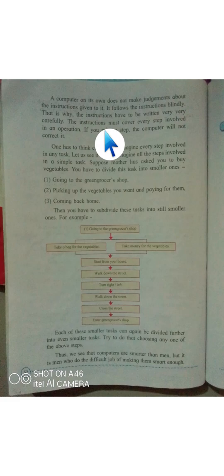If we are mistaken, that is our mistake. Computer is not going to judge your instructions, so we should be careful while instructing the computer, while writing our instructions. Instruction must cover every step involved in an operation. If you miss a step, the computer will not correct it. Okay, that is your mistake. You have to be careful.